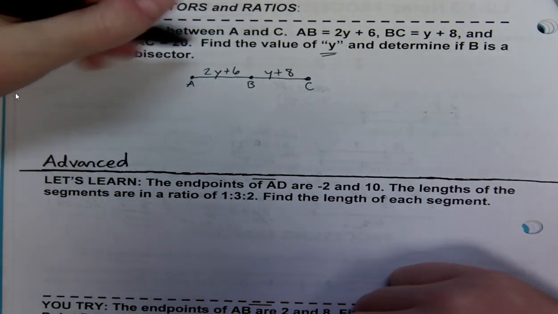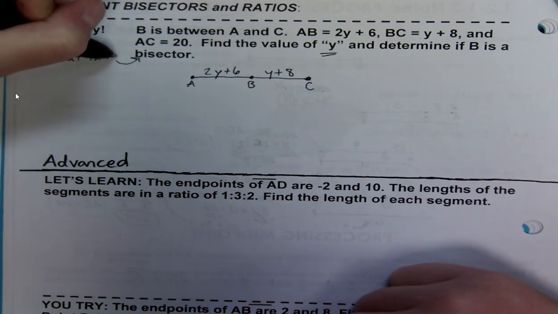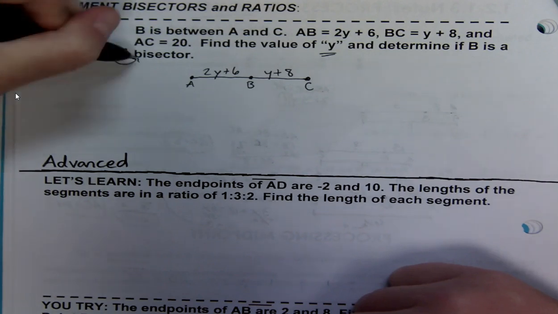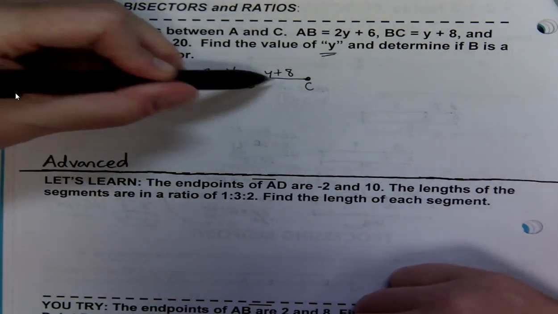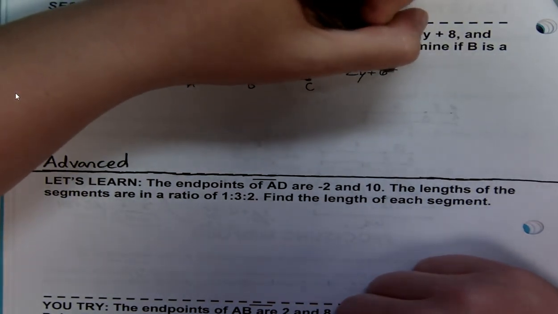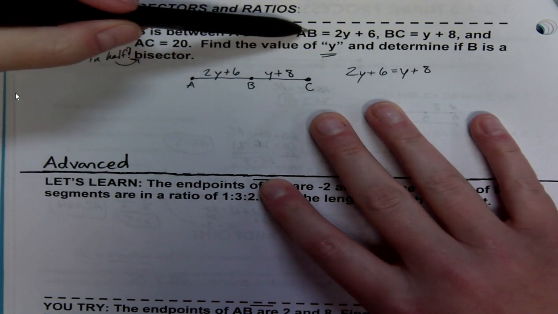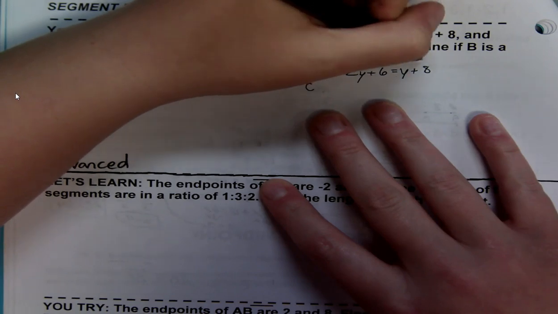So your question is, does B cut this line segment in half? Let's see. The way we can figure that out is by setting them equal to each other, because the only way for it to be a bisector is if AB is congruent to BC. So we're going to write that AB congruent to BC.